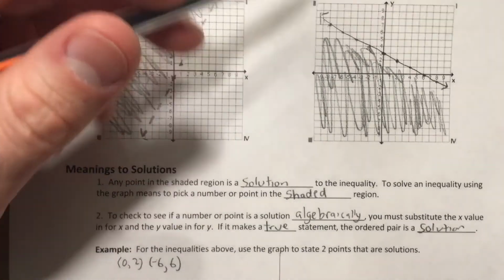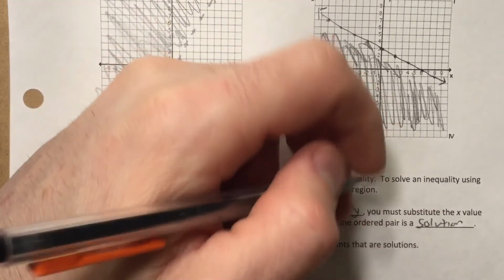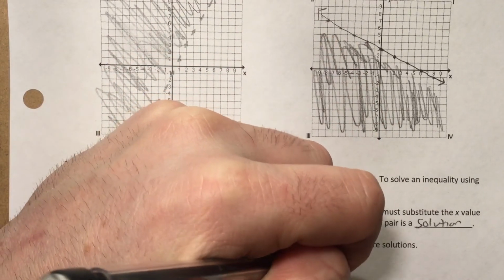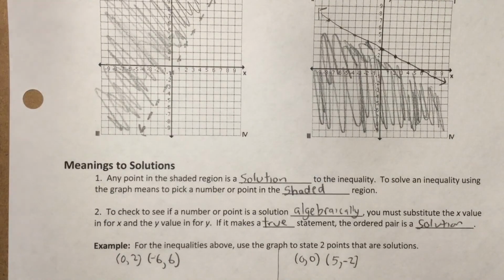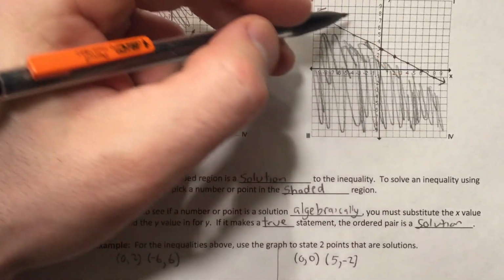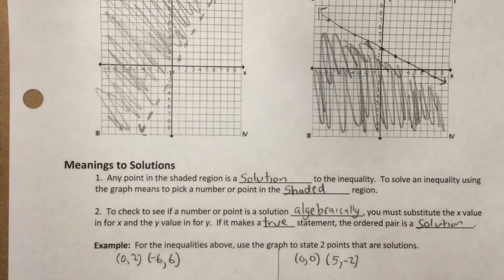Whereas here, again, I can say 0, 0, 5, negative 2. But since this is a solid line, I could also say anything on the solid line because I would end up with something like 5 is less than or equal to 5, where, yes, it is equal to, so that works.